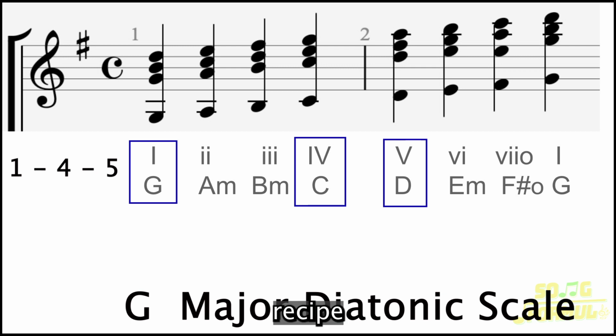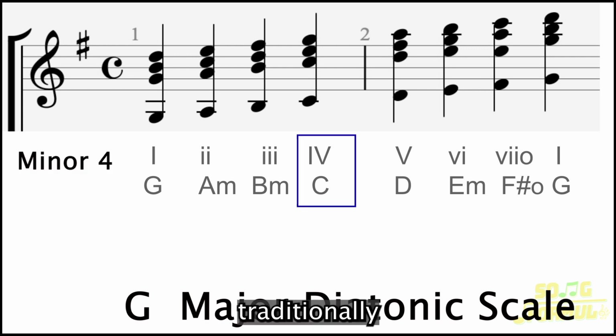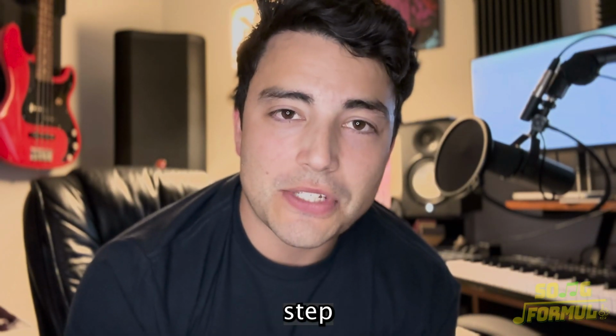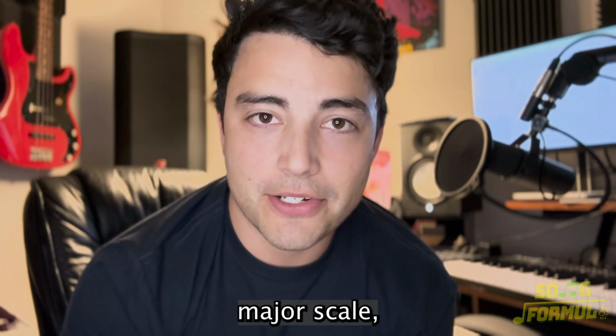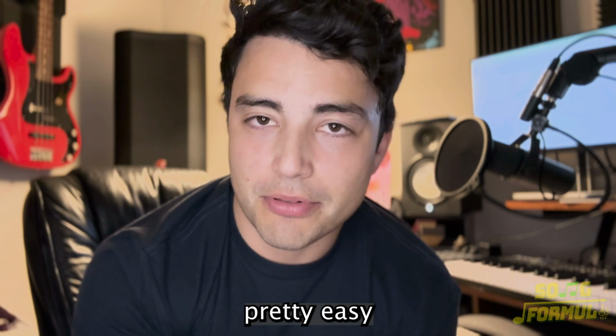It's like a musical recipe for creating harmonies that work beautifully together. And when someone mentions a minor 4, they're referring to the 4th chord, traditionally played as a major chord, but now they want to play it as a minor chord. This is one of Paul McCartney's favorite chords from the Beatles. As you can see, it's not that hard. Once you memorize the whole step, half step pattern of the diatonic major scale, the number system for calling chords by numbers is pretty easy to figure out.